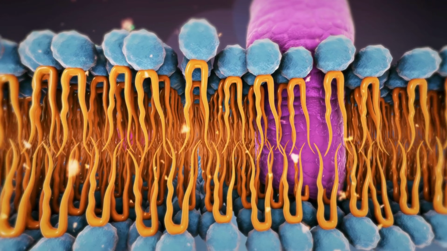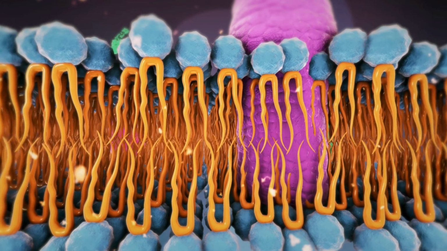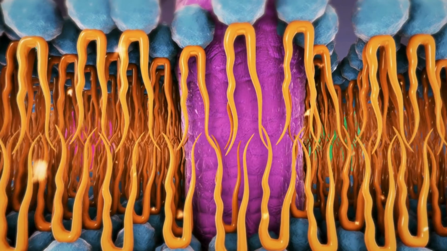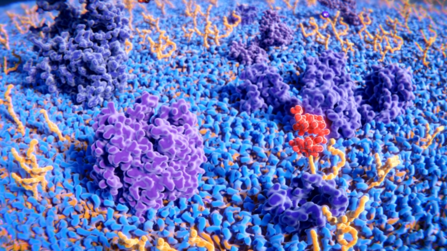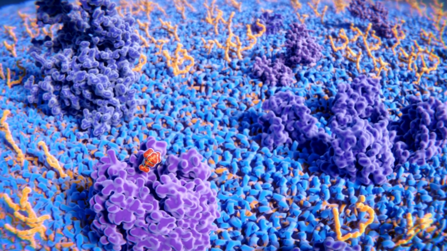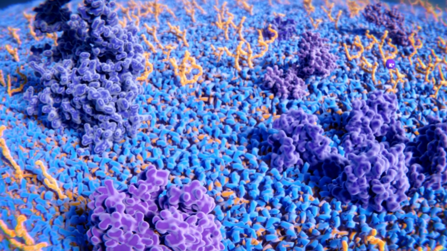Some proteins on the extracellular surface of the membrane have attached carbohydrate chains. These carbohydrate chains can serve as recognition sites for other cells or molecules, playing a key role in cell-cell recognition and communication.